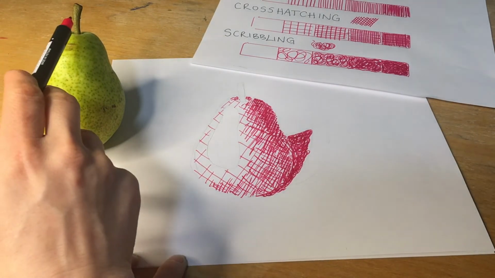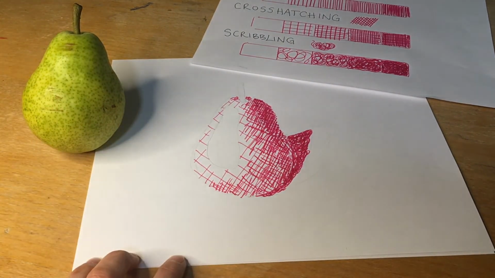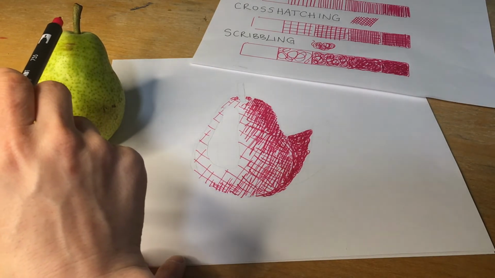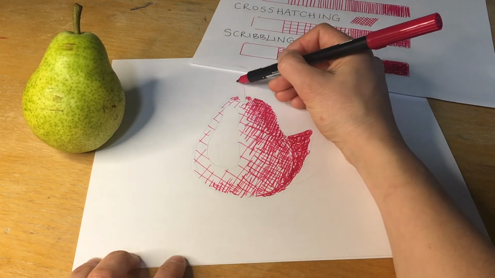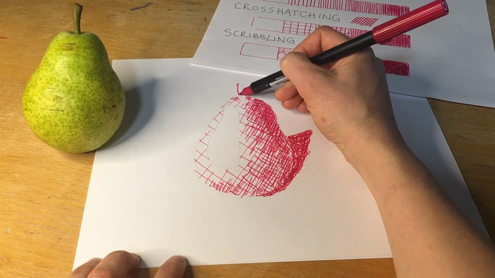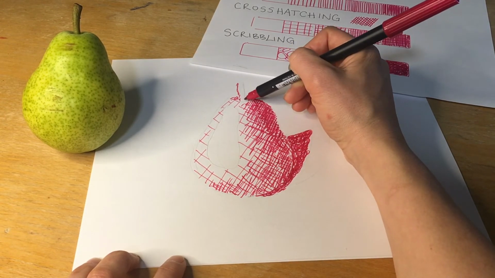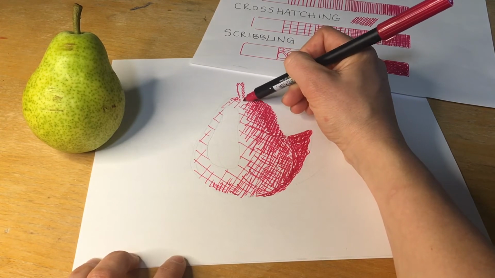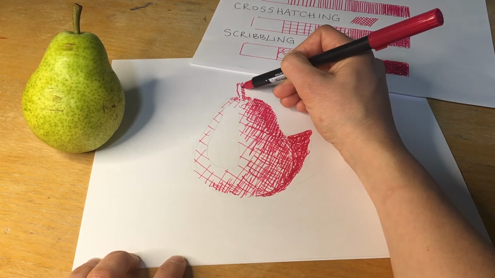I'm also going to do my pear stem. So right along here there's a little darkness, but then there's lightness. So I'm just going to hash the very front of the stem, leave that area blank, and then fill in that part of the stem too.